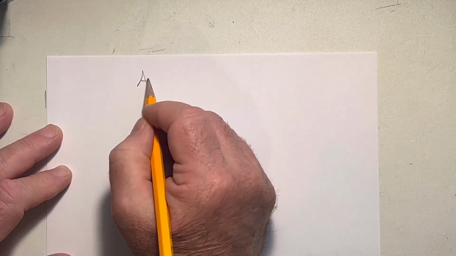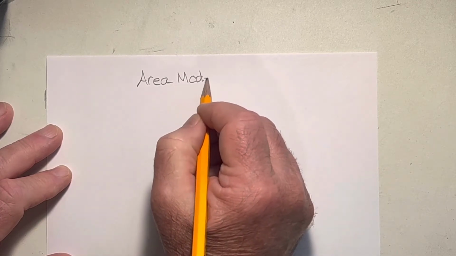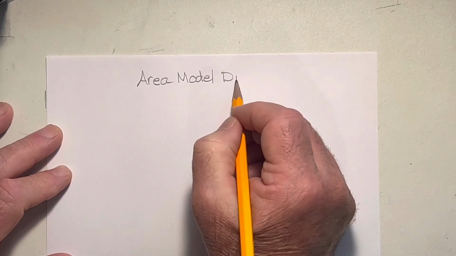Today, I'd like to show you how to divide using an area model. Our title will be Area Model Division.